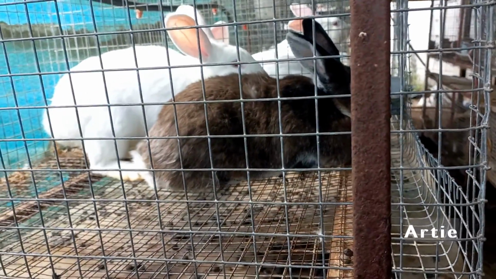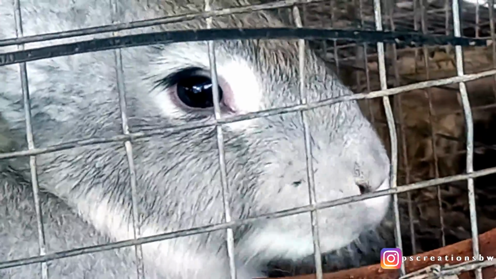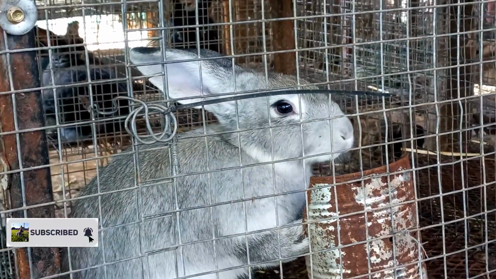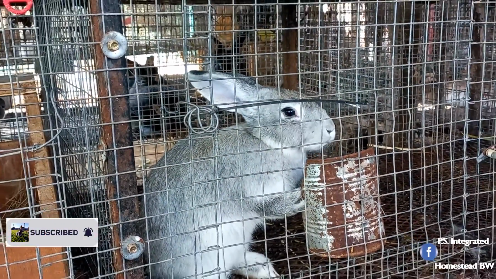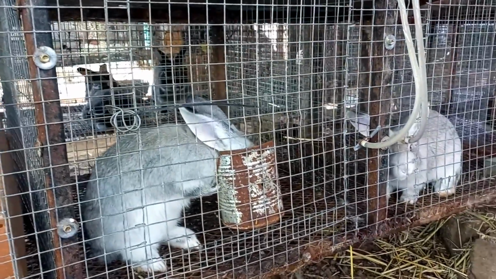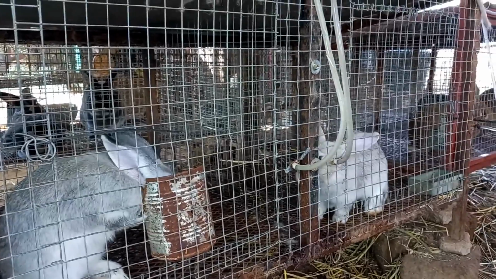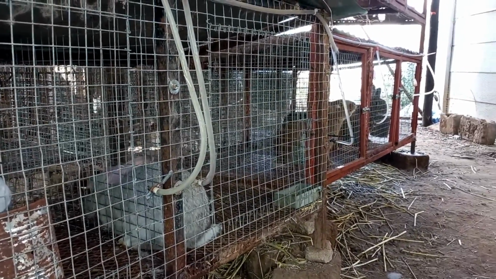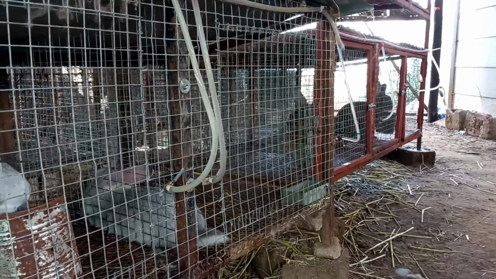Good morning. I just want to check on the does to see if they are pregnant or not. If they are not pregnant, I will have to rebreed them. So what I'll be doing is checking each doe cage by cage. Every time I have a doe mated, I keep the record.